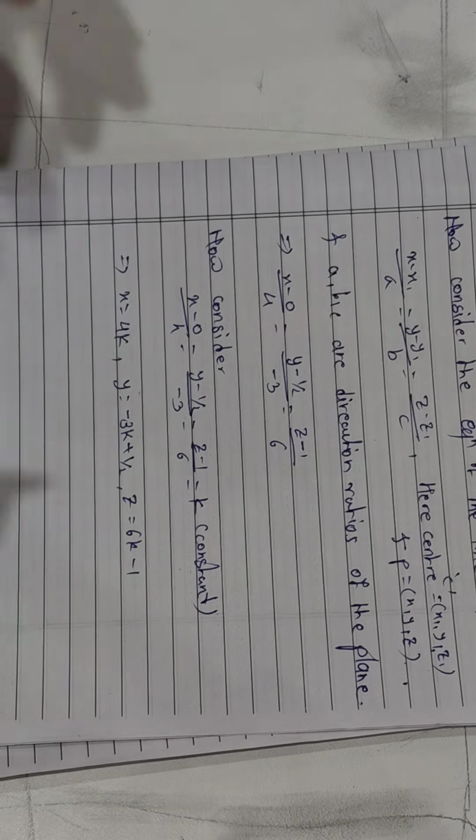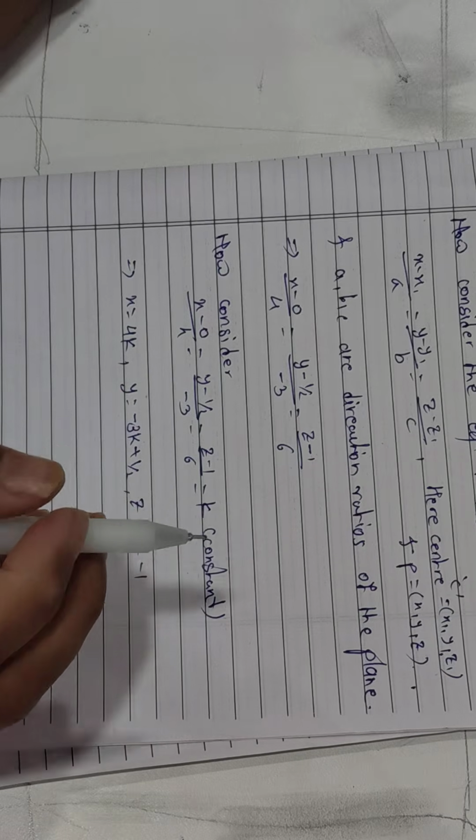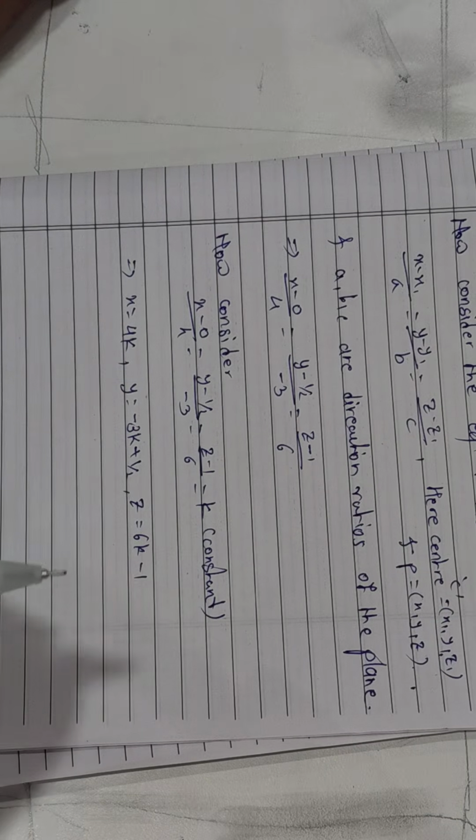Now this point P is on the plane, so it satisfies the equation of the plane.